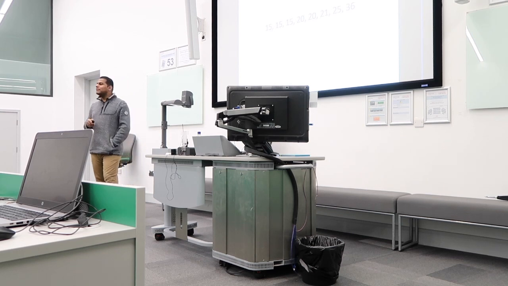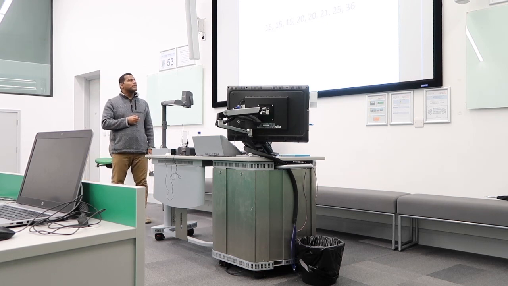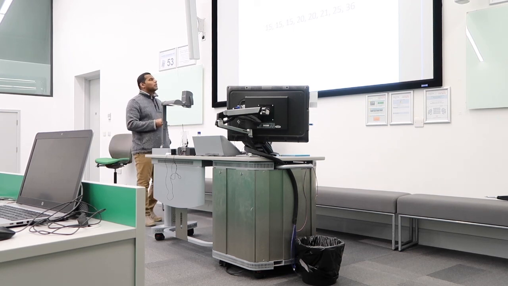Here, when the number is even, take the 2 values in the middle. So the two values in the middle are 20, 20. But you need to take one value, so you need to divide them. 20 plus 20 divided by 2, you get 20. So the median here is 20.